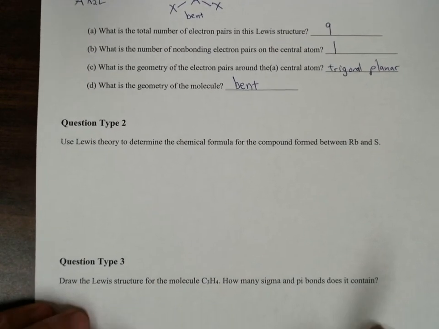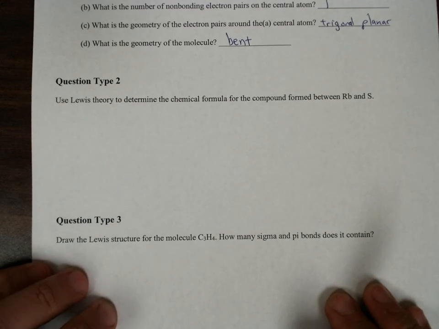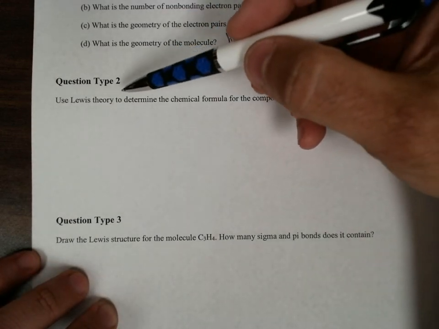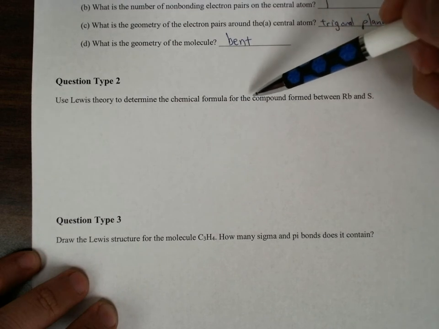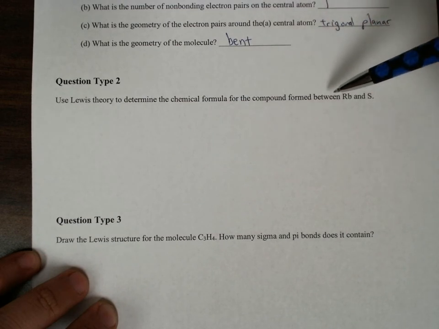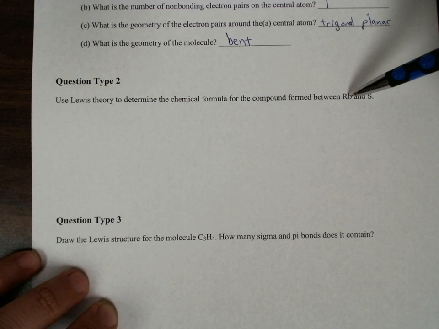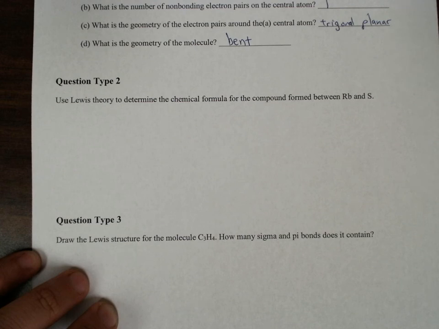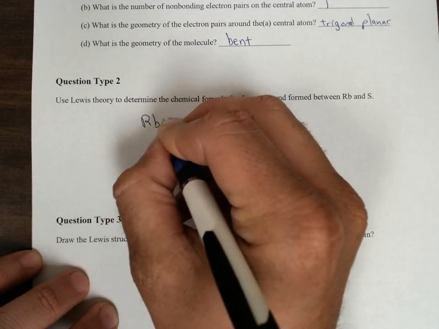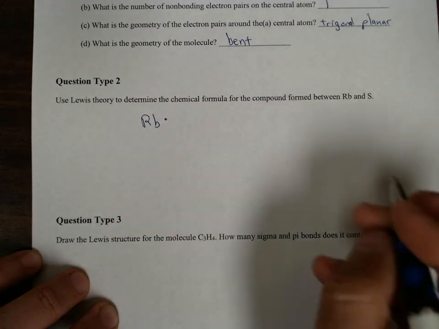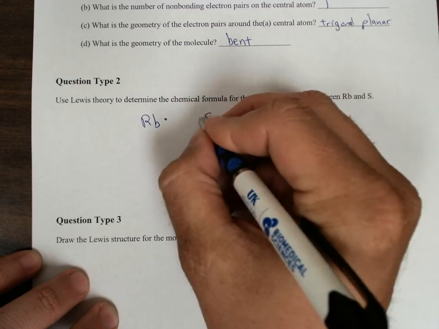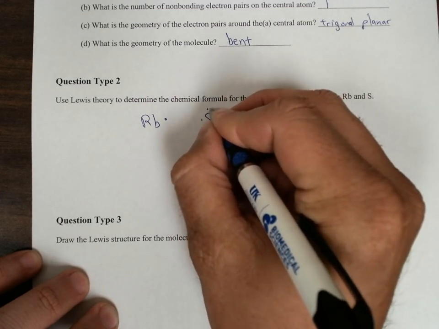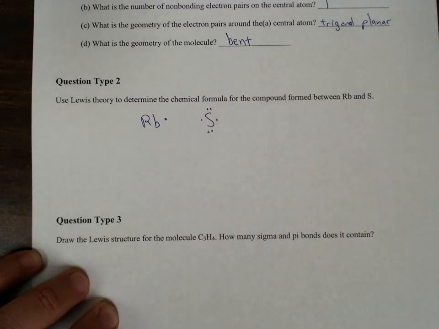All right. Question type 2. Use Lewis theory to determine the chemical formula for the compound formed between Rb and S. So rubidium and sulfur. Okay, so if we think about this, rubidium has 1 valence electron. Sulfur has 1, 2, 3, 4, 5, 6 valence electrons.